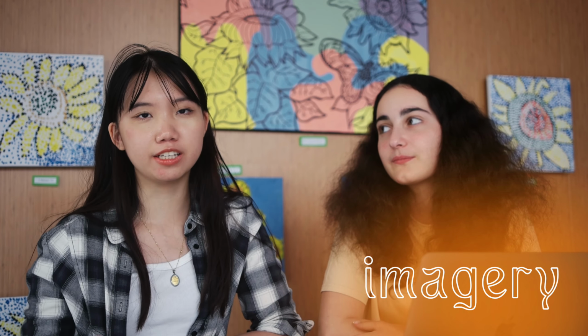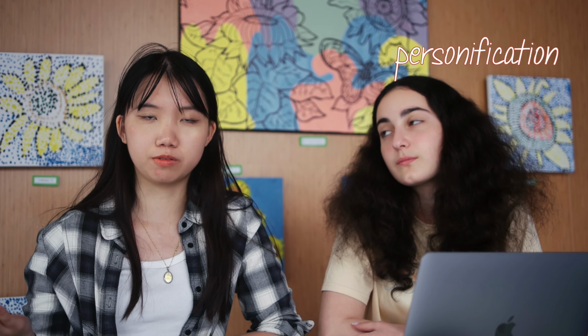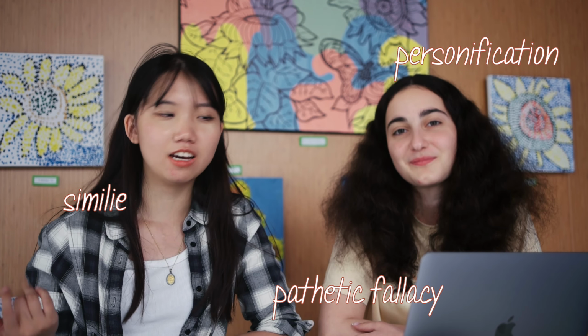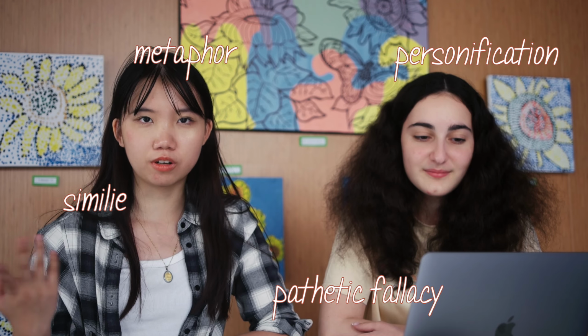Next up is imagery, which is how the poet uses a variety of literary techniques to create imagery that is often quite striking to the reader. For example, personification, simile, pathetic fallacy, or metaphor, as simple as that. So imagery and language kind of go together, and that's what we're going to talk about next.